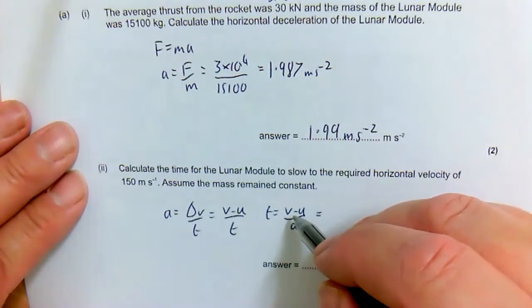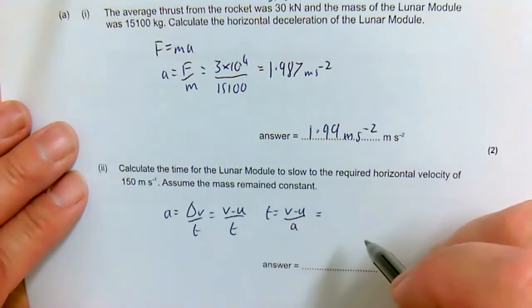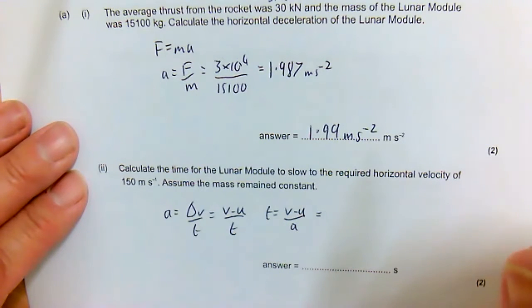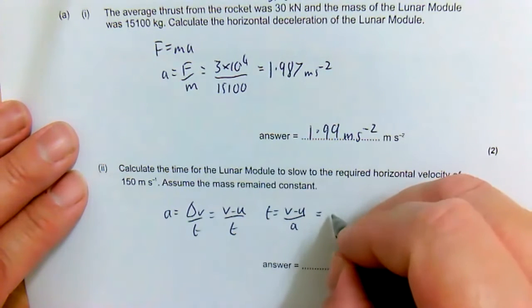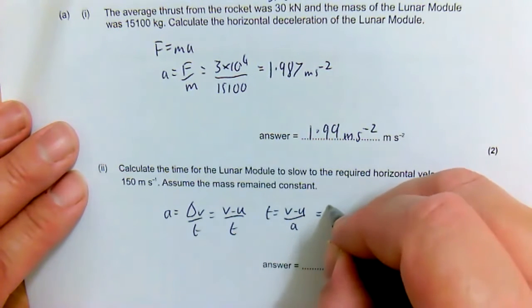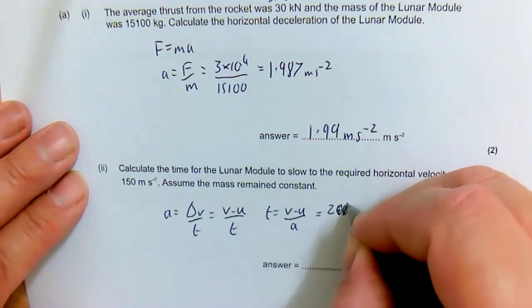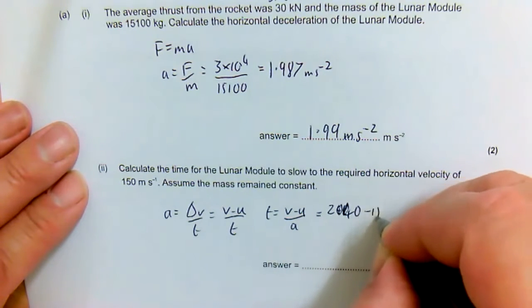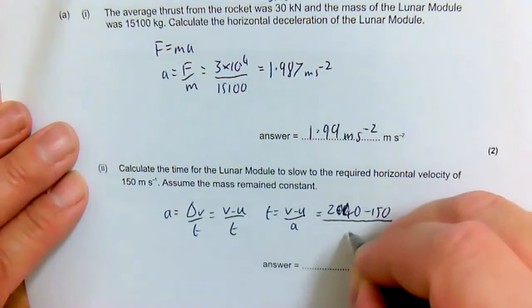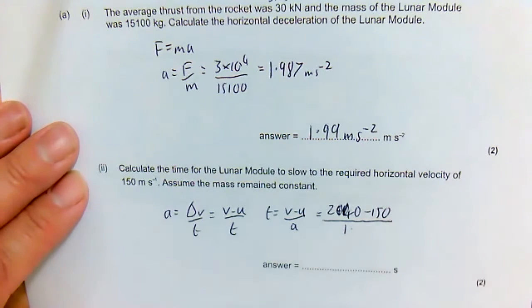So the initial velocity was, what was it, 2040, and the final velocity is 150. So it's 2040 minus 150 over 1.99.